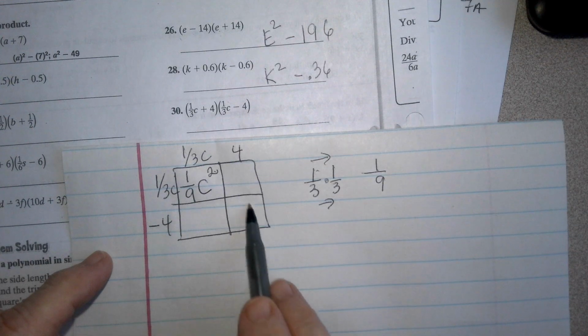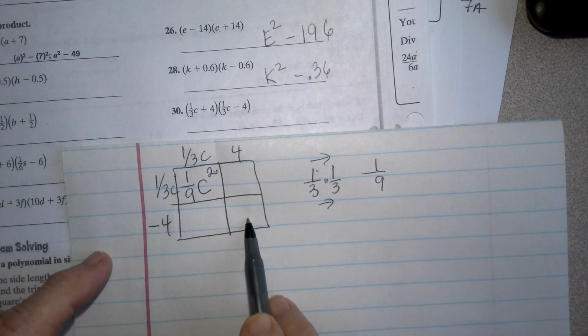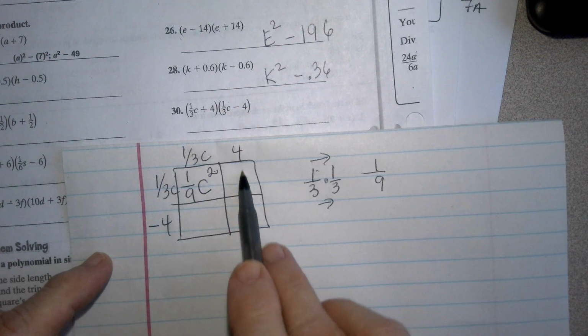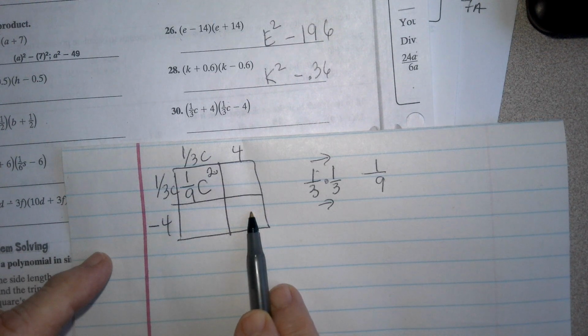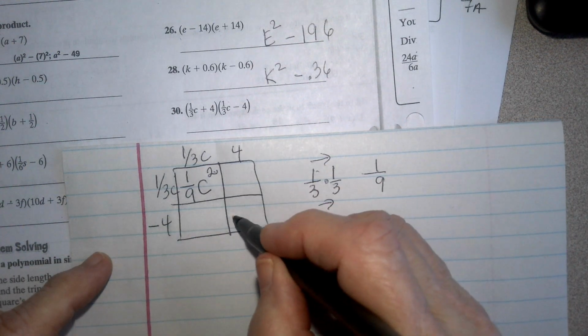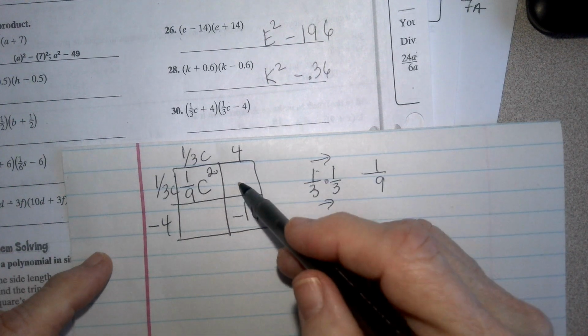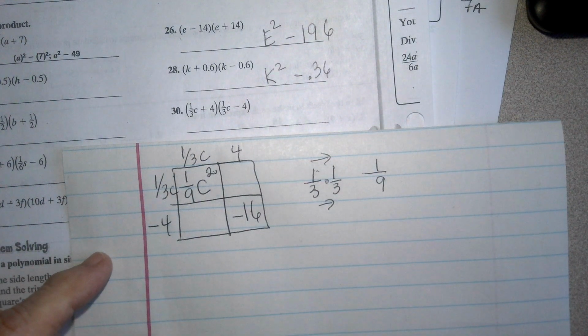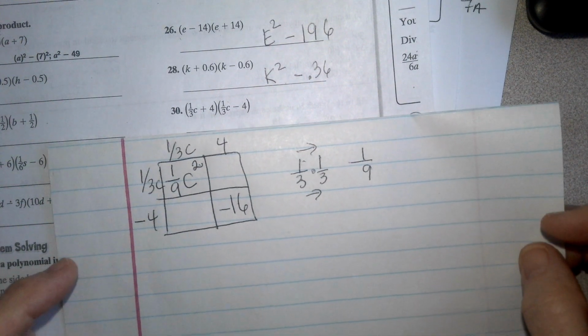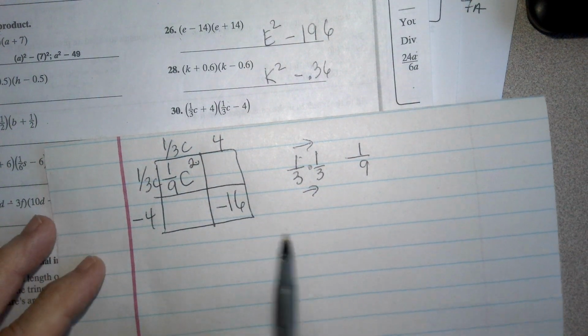And then I'm going to skip down to this last box right here. Negative 4 times positive 4 is a what? Negative 16. And actually, that's my answer. These two are going to cancel out. However, we're going to do it because it's been a while since you've had your fractions.